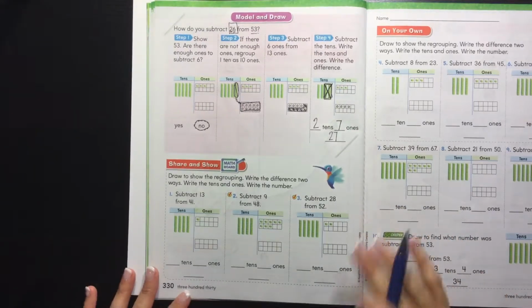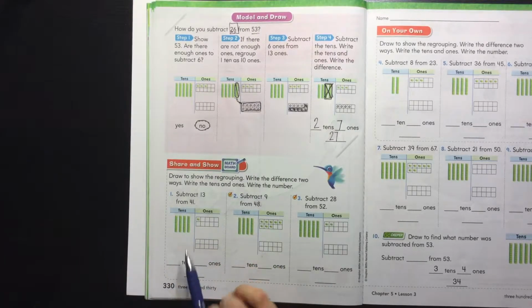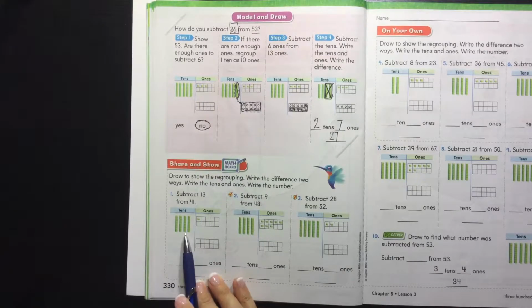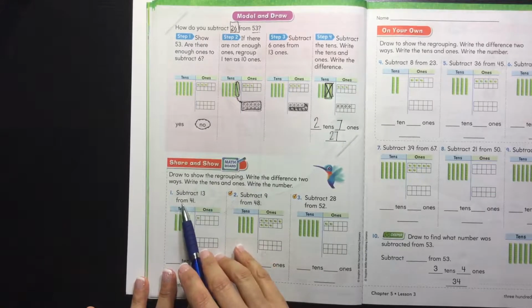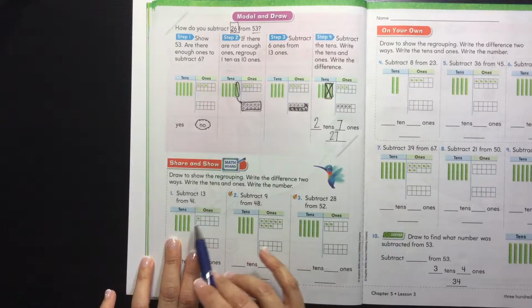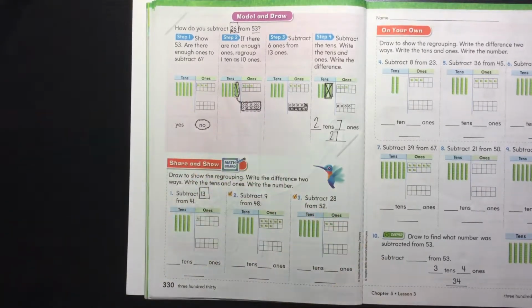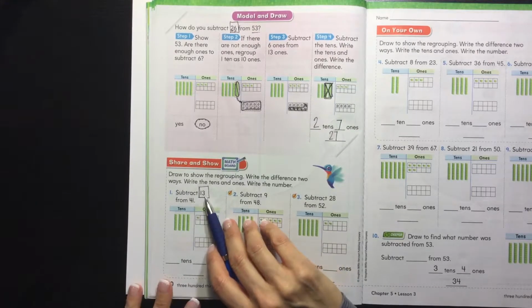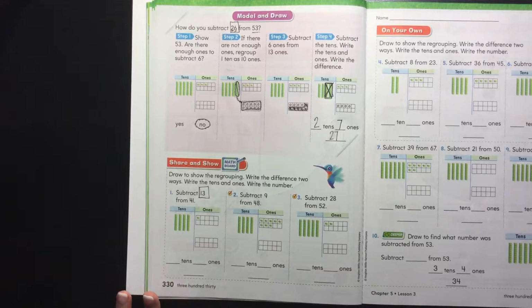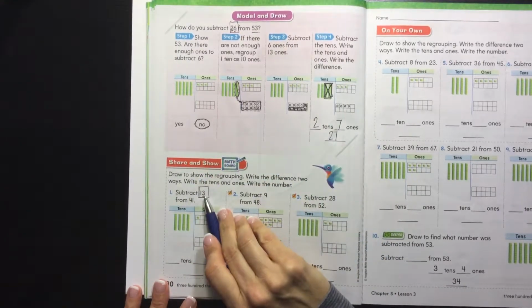All right, we're going to do one more problem together. Our first step asks us to draw to show the number we're starting with, but they have already done that by putting the quick picture in the book for us. So we are subtracting 13 from 41. So we're starting with 41, and this 13, I like to put a box around it or circle it so I remember and I keep my eye on the number that I'm subtracting. I'm subtracting 13. So our first step is to subtract the ones. So we have 3 ones that we need to take away.